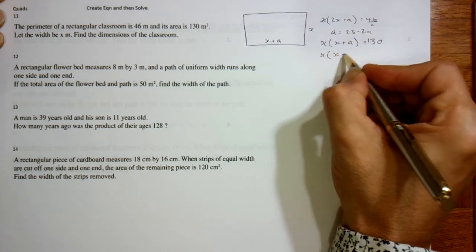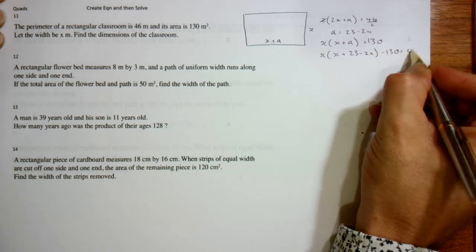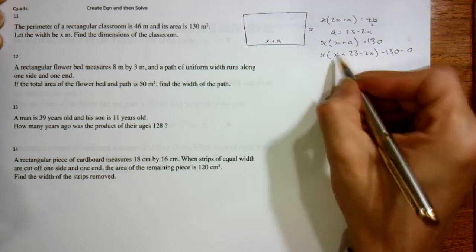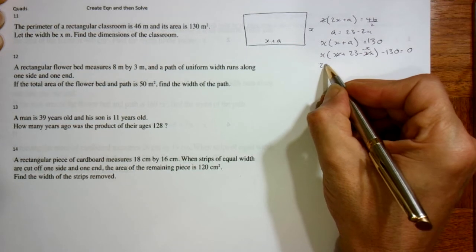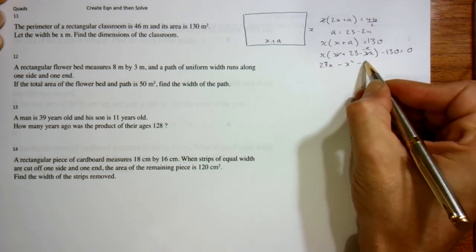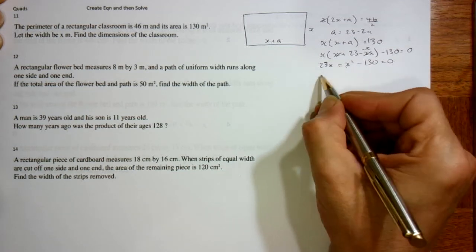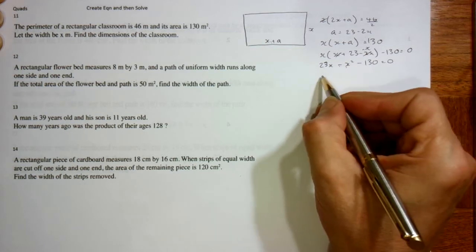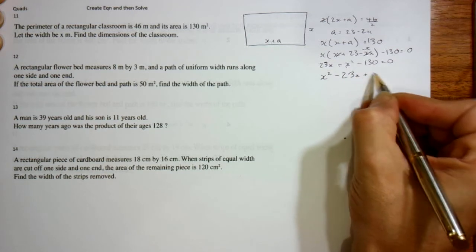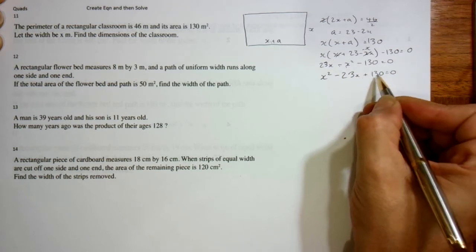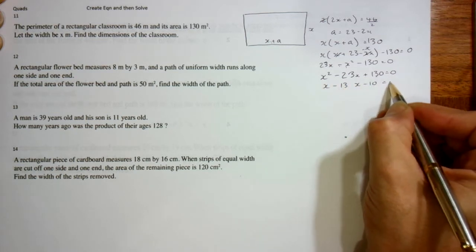So x times (23 minus x), take away 130, is equal to nothing. 23x, take away x squared, take away 130, is equal to 0. Don't like negative x squareds, rearrange and times by minus 1. So x squared, take away 23x, add 130, is equal to 0. 130 is 13 tens, so (x minus 13)(x minus 10) is equal to 0.